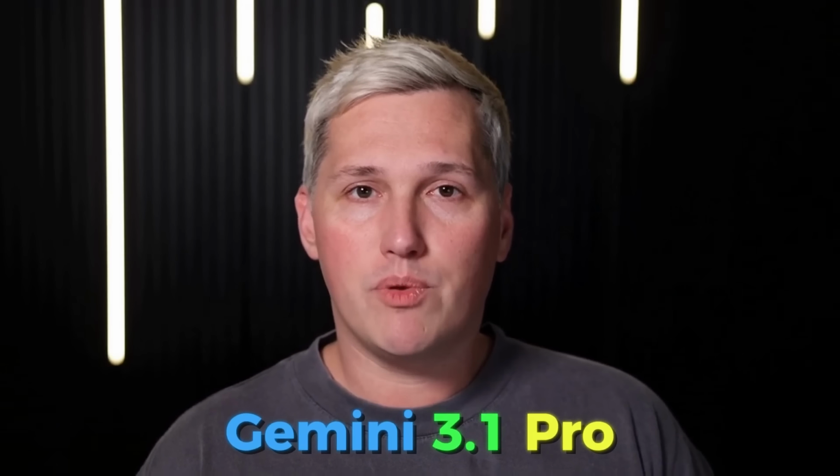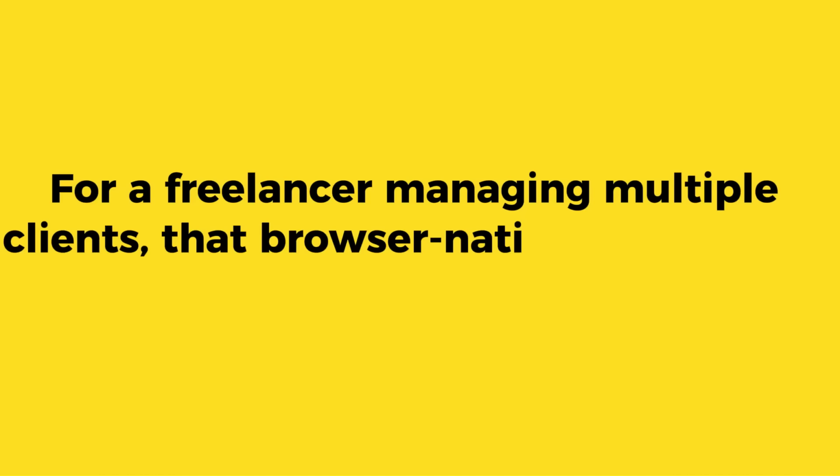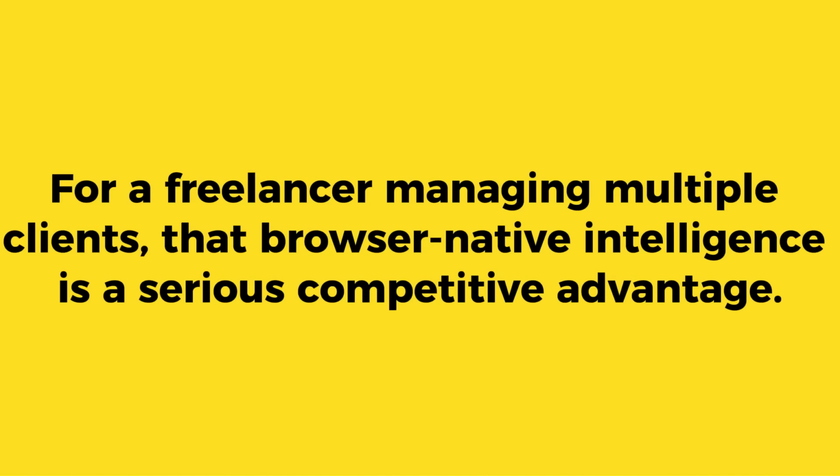Stay with me because this next piece is huge. Gemini 3.1 Pro in Chrome also draws from your browsing history and personal preferences. The more you use it, the more it understands your context. For a freelancer managing multiple clients, that browser-native intelligence is a serious competitive advantage. You are not switching between 5 different apps. Everything runs from one place.